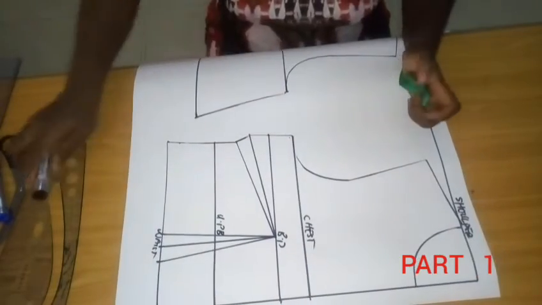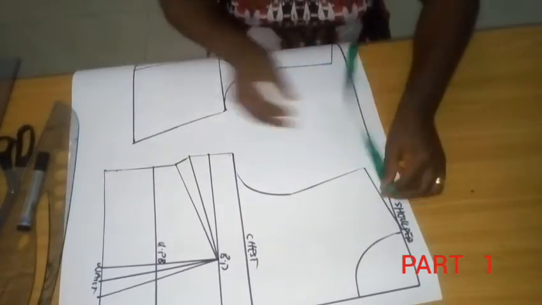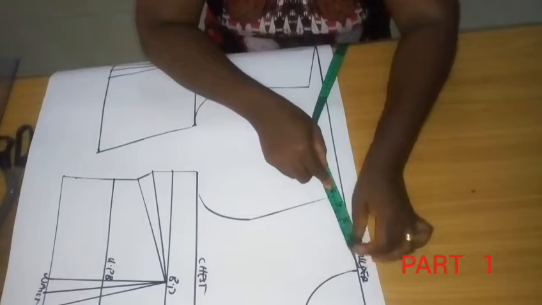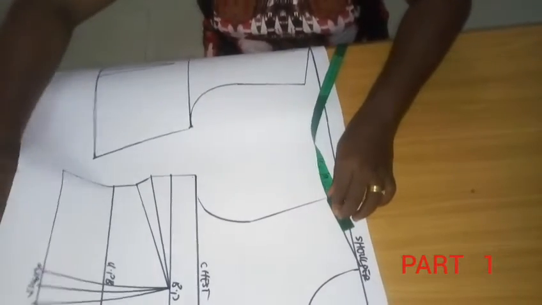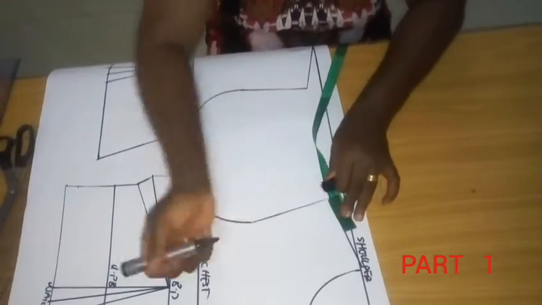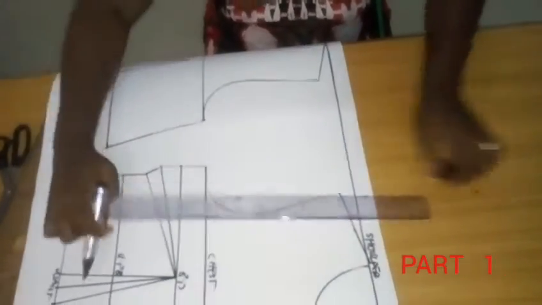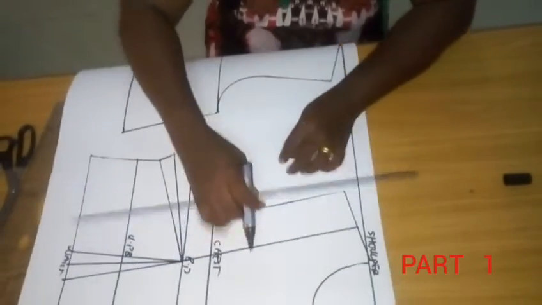All right, so having had all of this, the first thing I'm going to do is to divide my shoulder seam. I'm dividing the shoulder seam by 2. You can see how I'm doing that. So once that is done, I will connect the shoulder seam to the bust point. That is the first thing I'll be doing.